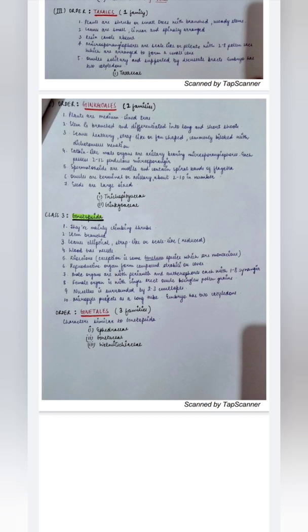Reproductive organs form compound strobili or cones. Male organs are with perianth and enterophores, each with 1 to 8 synangia. Female organ is with single erect ovule. They have wingless pollen grains.